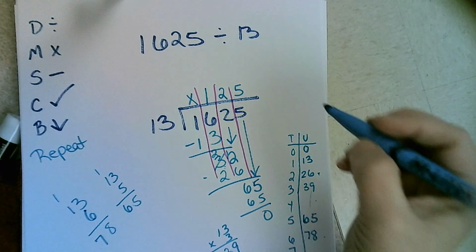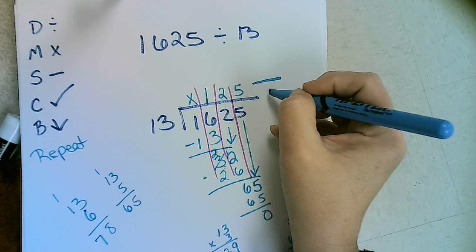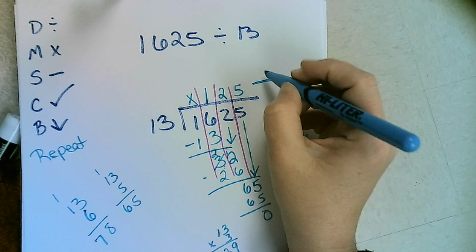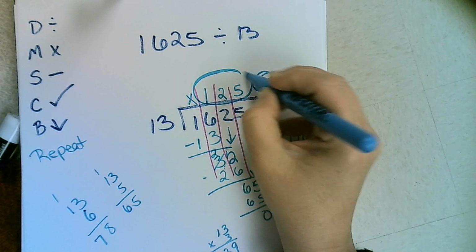Now, if you have a remainder, you just put it right up here and over. Now, since this is 0, we don't have to write anything up here. It's just 125.